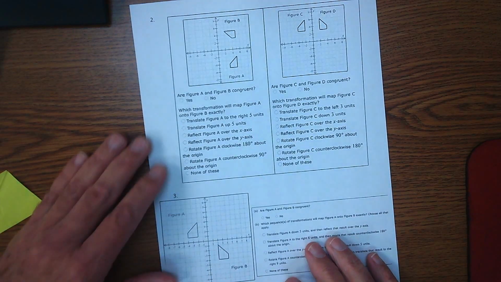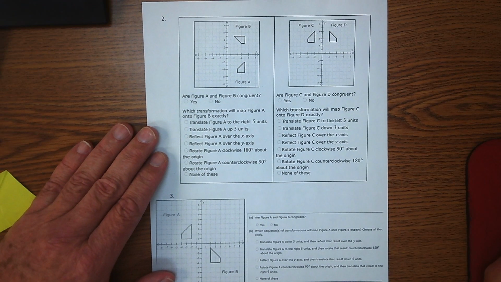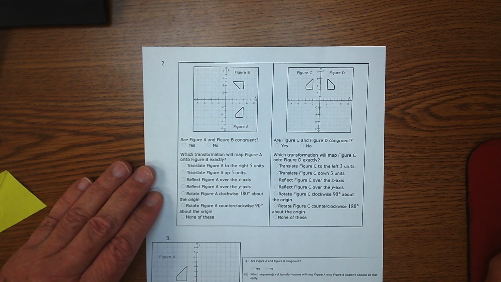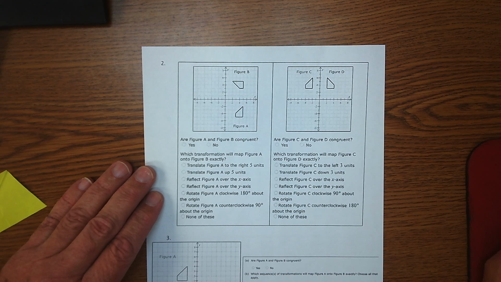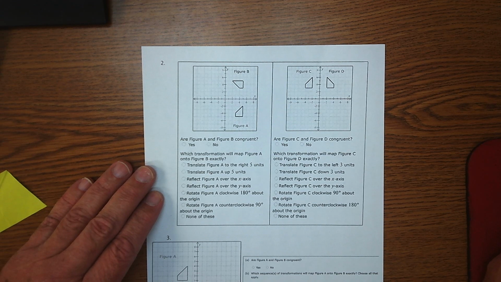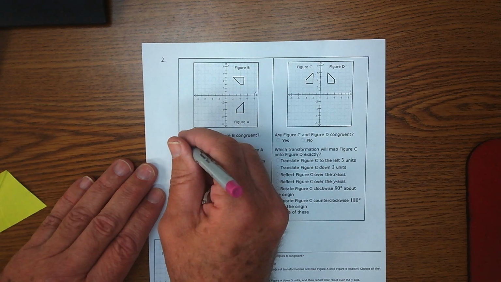Okay, so next page. Now what they want here is, first off, to know whether these two shapes are congruent, and to recognize how it goes from A to B or from C to D. Well, this is a rotation, so these are congruent figures, yes.